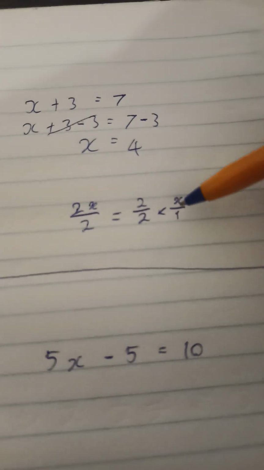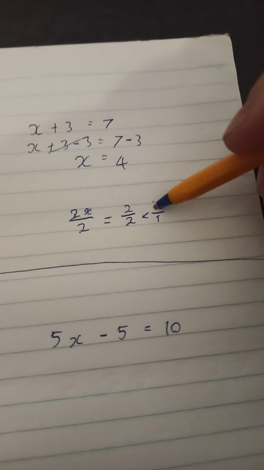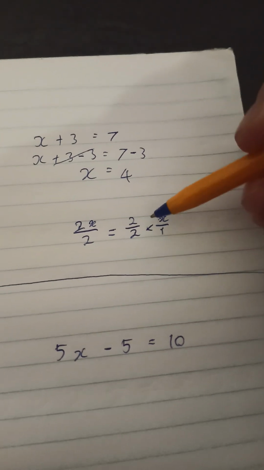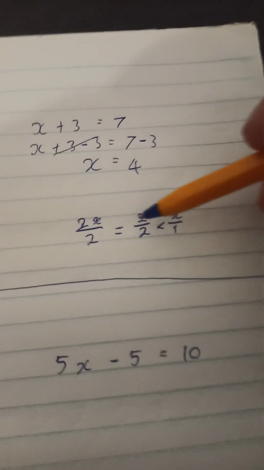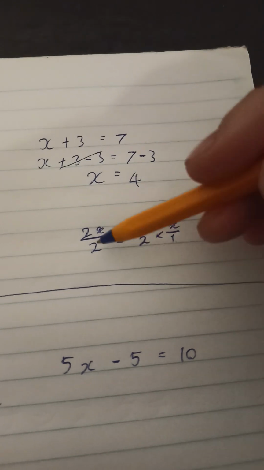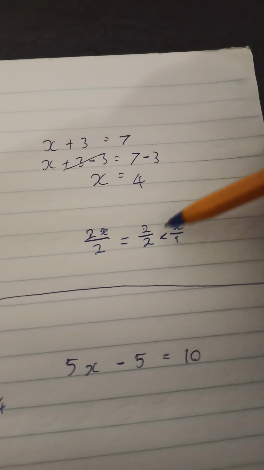Why am I saying this? It's because when you multiply with fractions, you would basically multiply the numerator with the numerator and the denominator with the denominator. You'll get 2 times 1, which is 2, and 2 times x, which is 2x. And that is what I'm trying to show you over here.